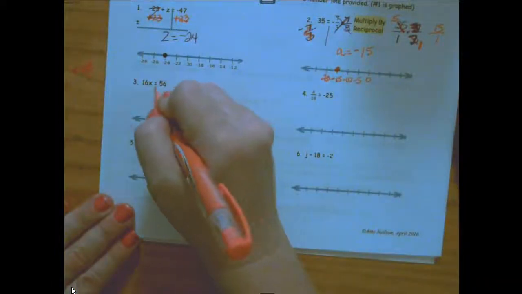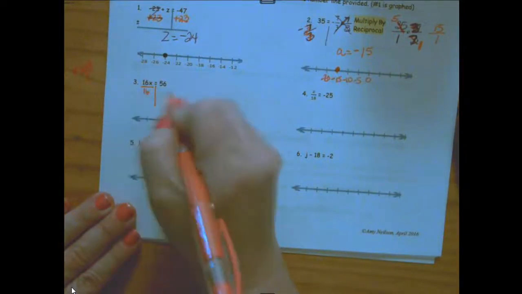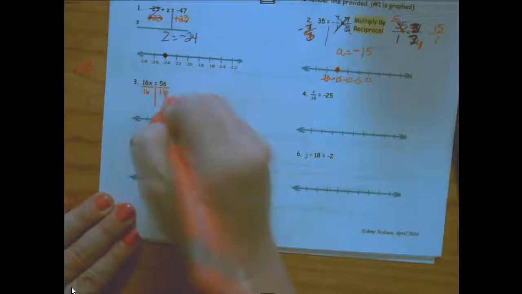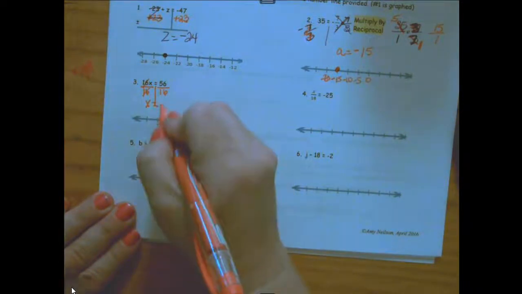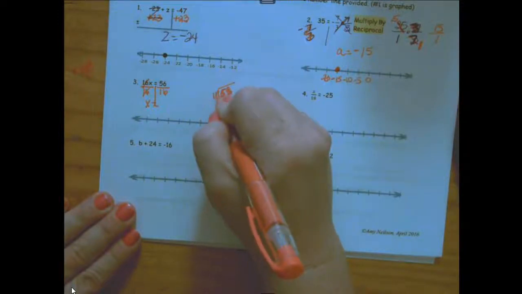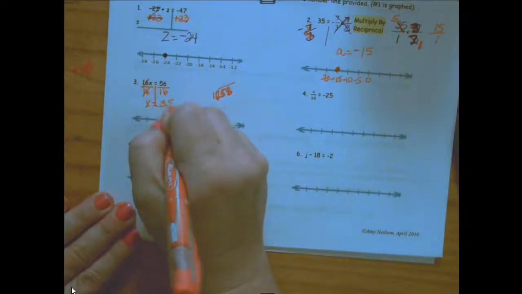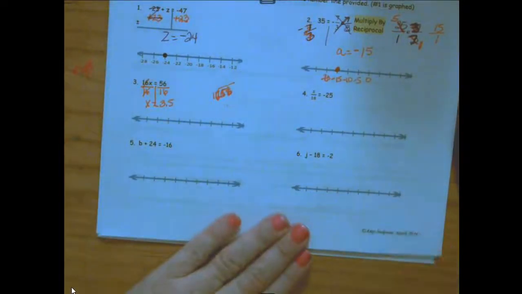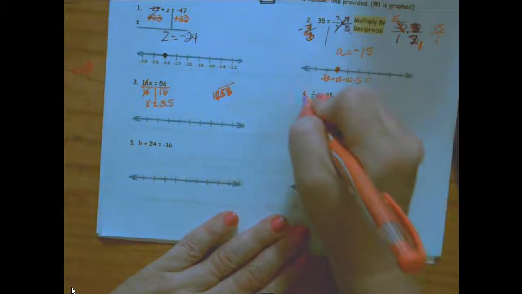The first thing I'm going to do is draw my river. This is multiplying, so I'm going to divide by 16 on this side, divide by 16 on this side. These cancel out, so x equals 56 divided by 16. I'm going to get 3.5. Here, this is division, so that means I am going to multiply.